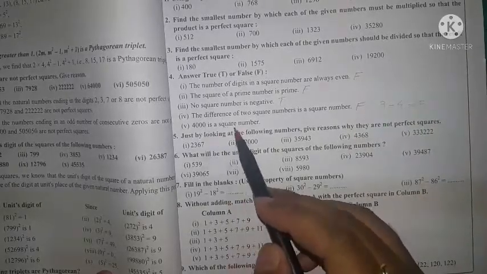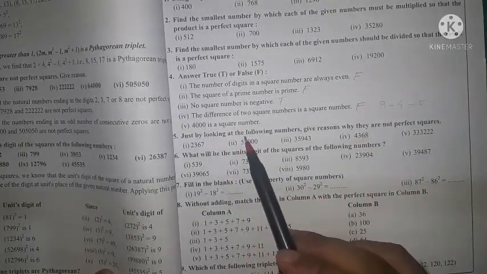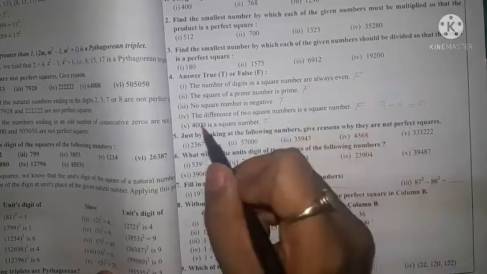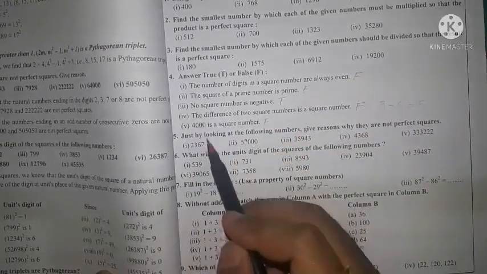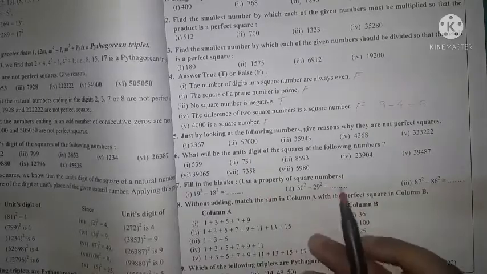Now, 4000 is a square number? No, 4000 is not a square number. This is false, because the number of zeros at the end is odd. There are 3 zeros. So therefore this is false.